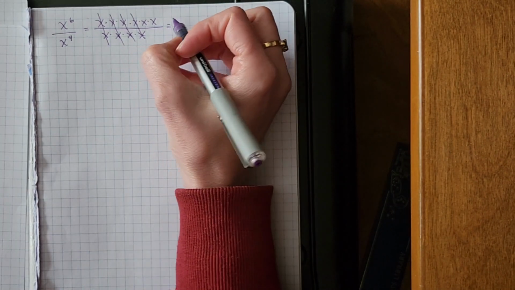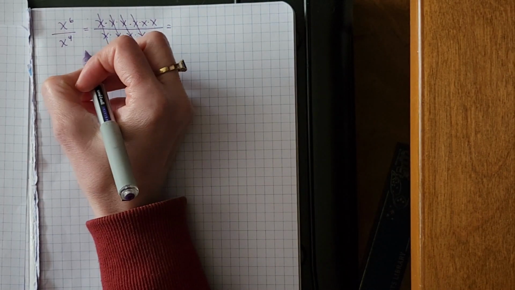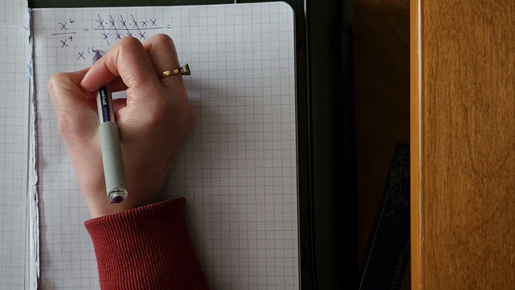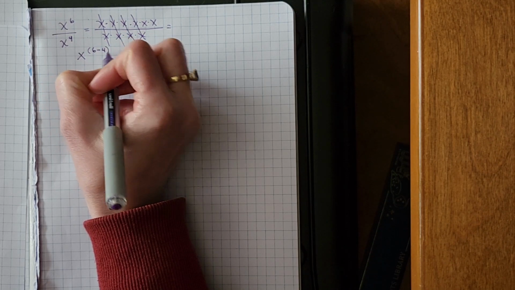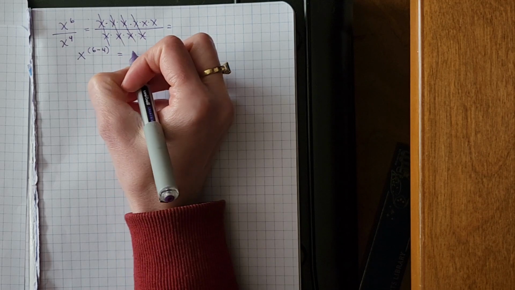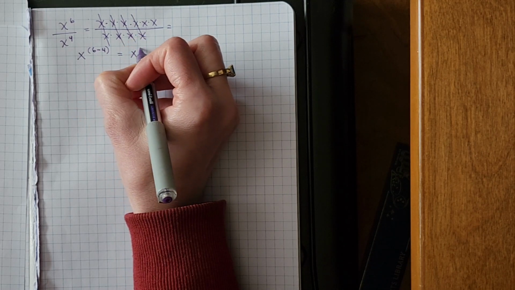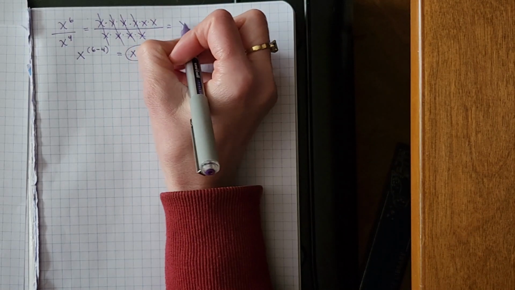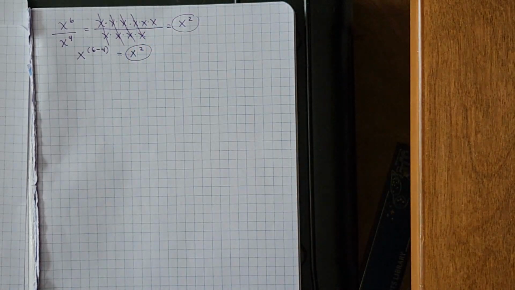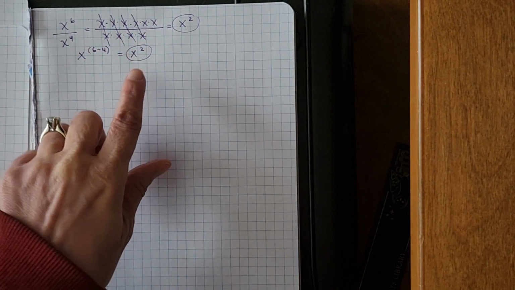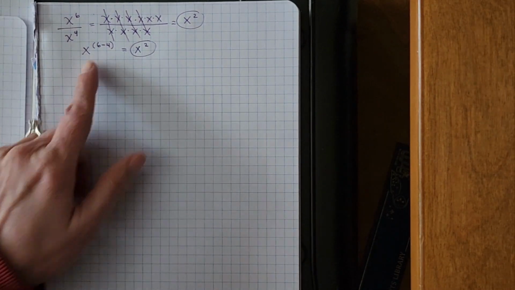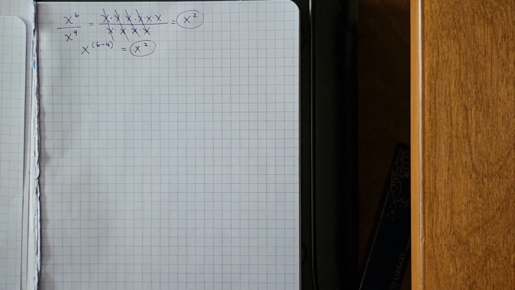So we go x to the 6 minus 4, and 6 minus 4 is 2, to get x squared. And indeed, x times x is x squared. So yes, we can write it all out, but our shortcut is going to be to take the numerator exponent and subtract the denominator exponent.